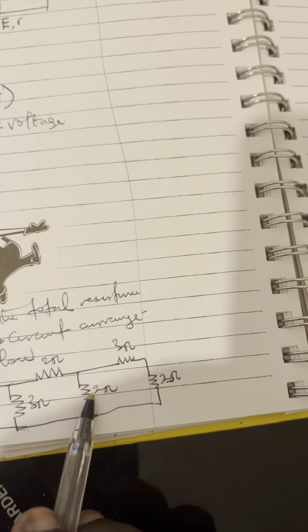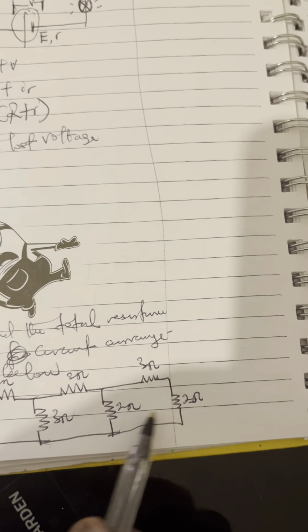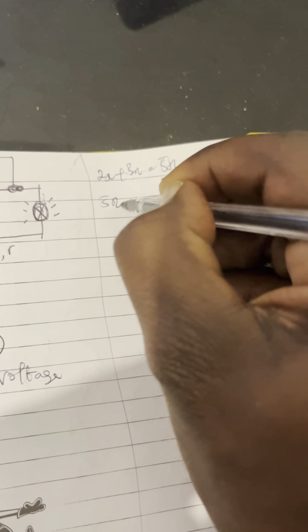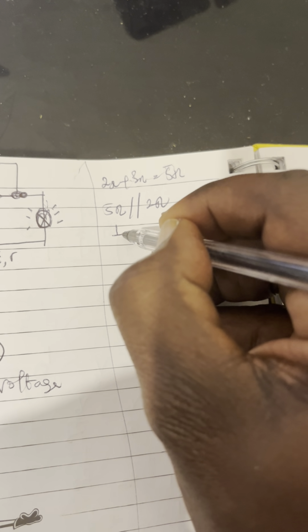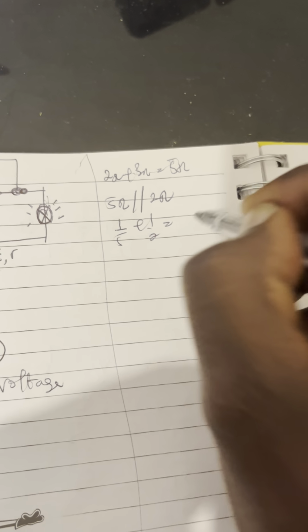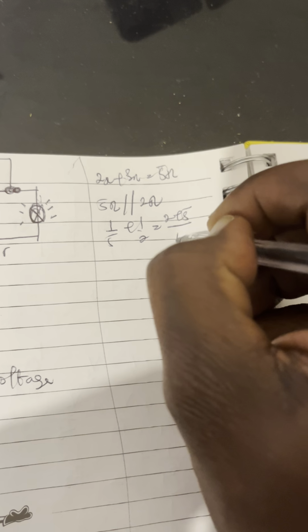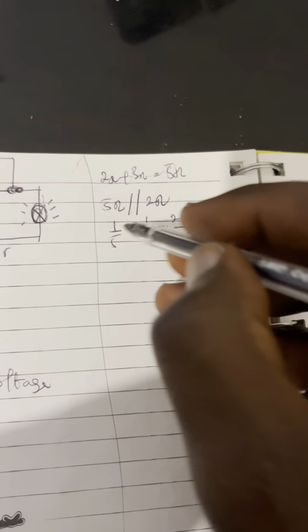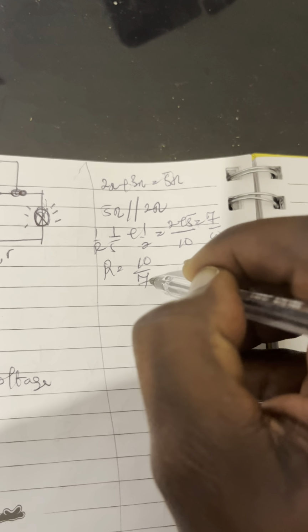And that 5 ohms is in parallel with 2 ohms. You see now, the whole 5 ohms is in parallel with 2 ohms. So 5 ohms is in parallel with what? 2 ohms. So you quickly find it. So you have 1 over 5 plus 1 over 2. That will give you 2 plus 5 over 10. That is 7 over what? Over 10. Because it is always inverse, that will now be 10 over what? 7 ohms.